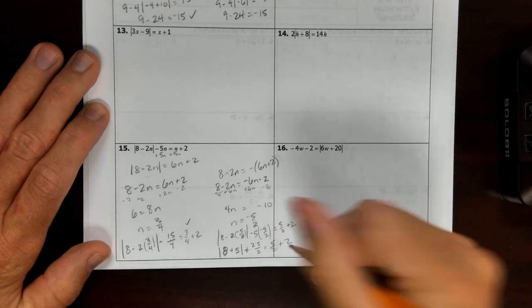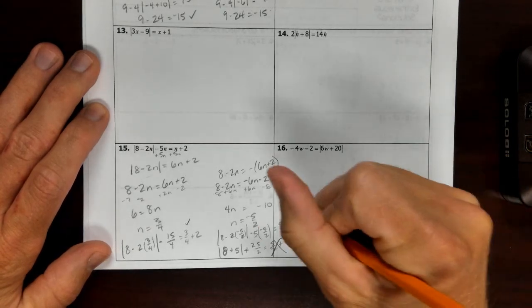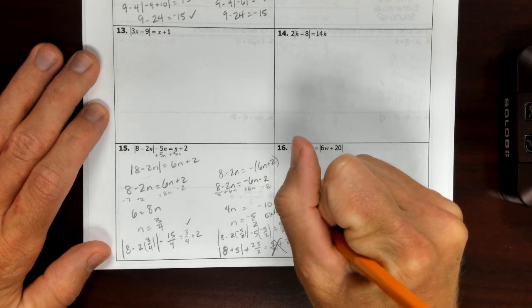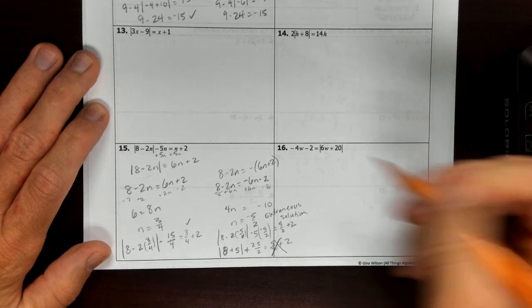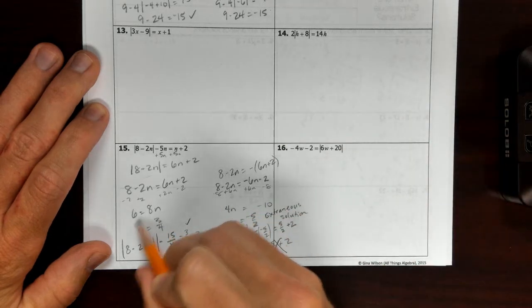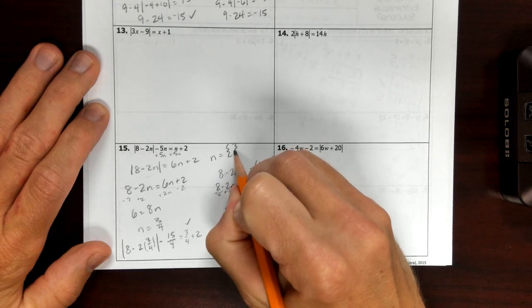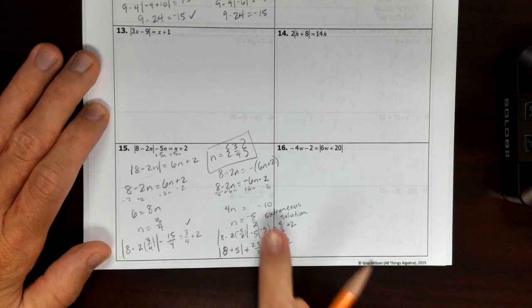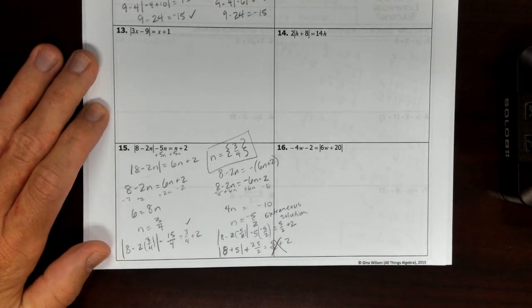So if they do not equal each other, if it is not a true statement, then that's what we call an extraneous solution, because it doesn't make the original equation true. So my answer is only this one. Because when I found n it was that, but when you plug it back in, it does not make my equation true.